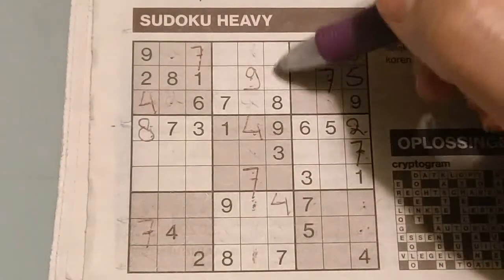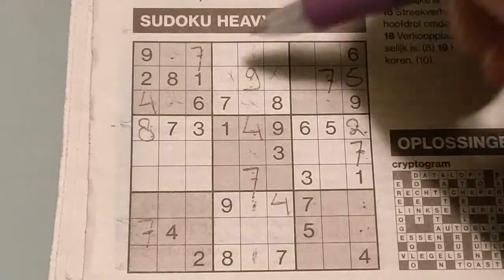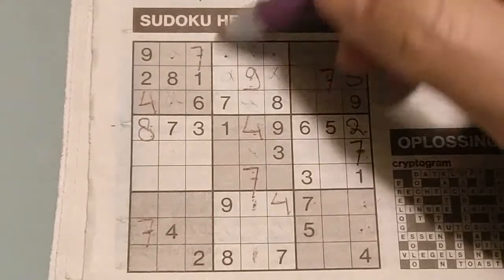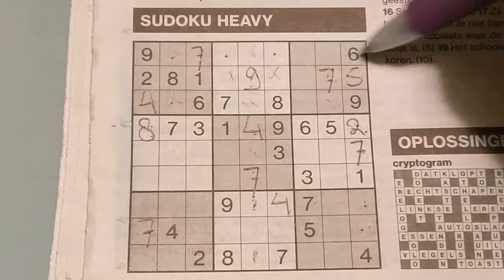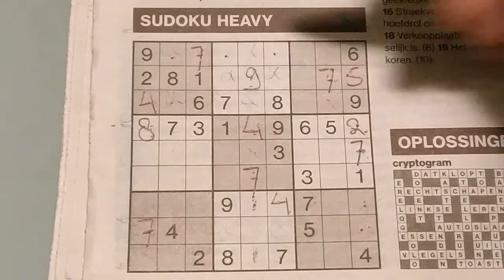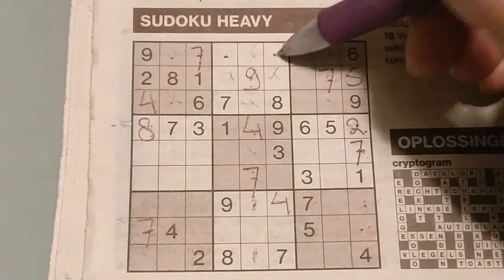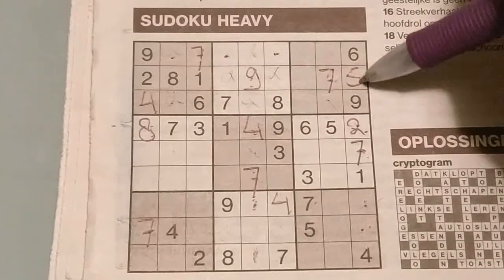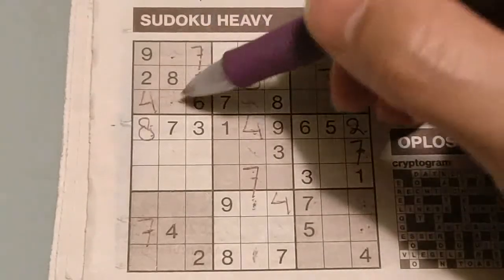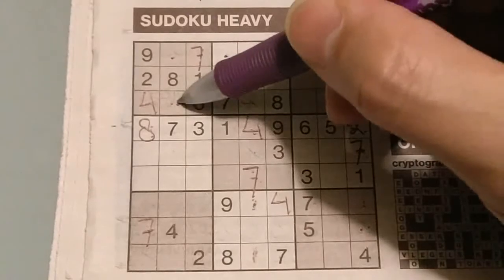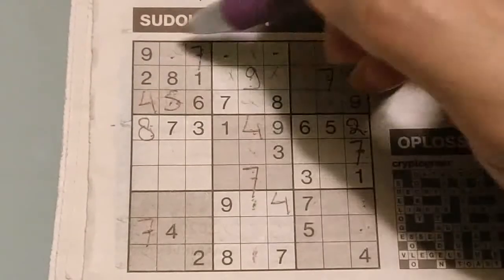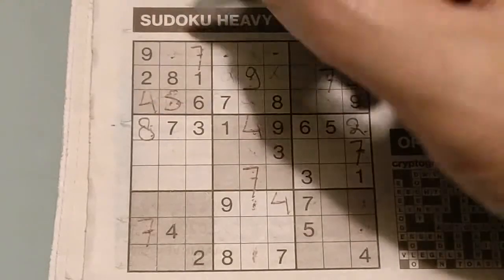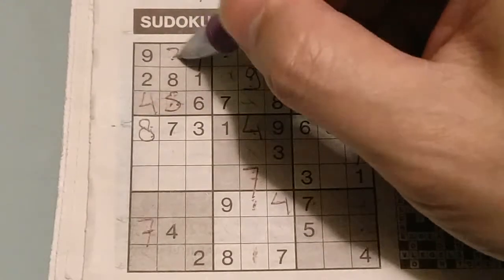I see here 5, so no 5 in these 2 boxes. So the 5 could be here or could be there in this big square. So we have in the first row a 5 in one of these 2 boxes. The second row we have a 5 over there. So in the third row, the only place for the 5 should be here. The other box for this big square is reserved for the 3.